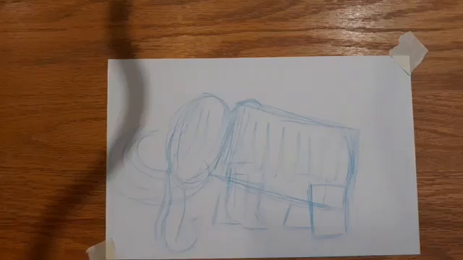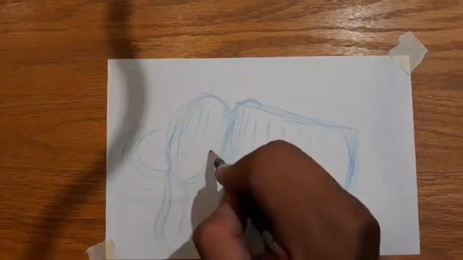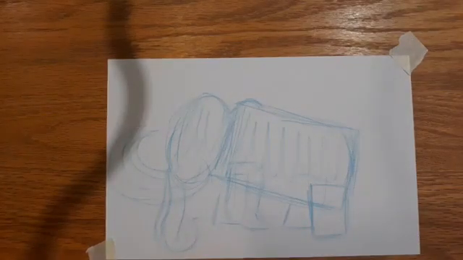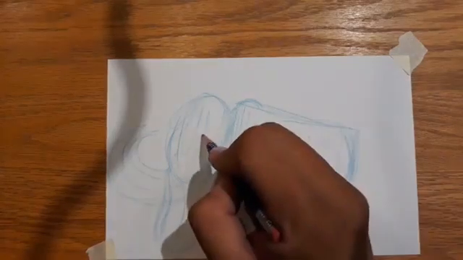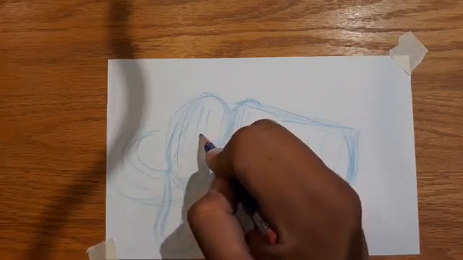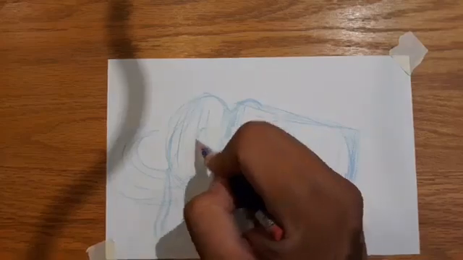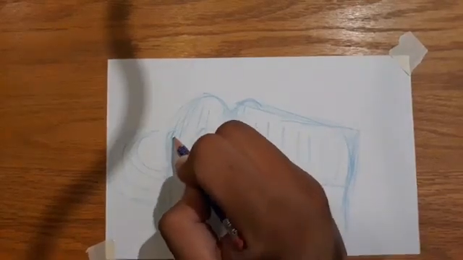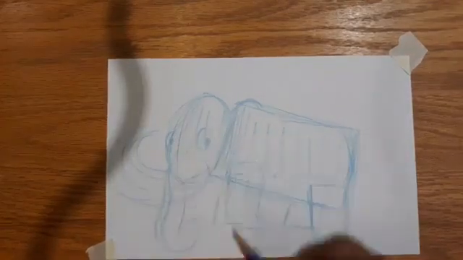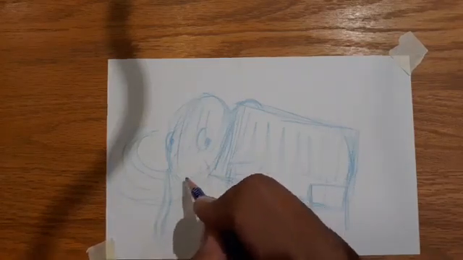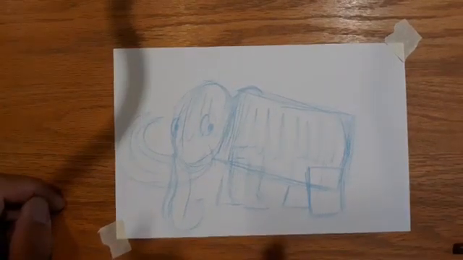So that's the mammoth. Now what we want to do is somehow give it some character. Obviously it has eyes, so I'll do an eyeball right here. So it's like the mammoth's kind of looking at us. And so that's our mammoth. We've got the base of it there.